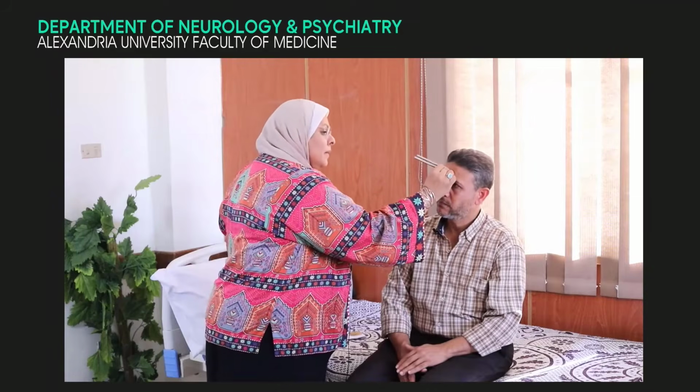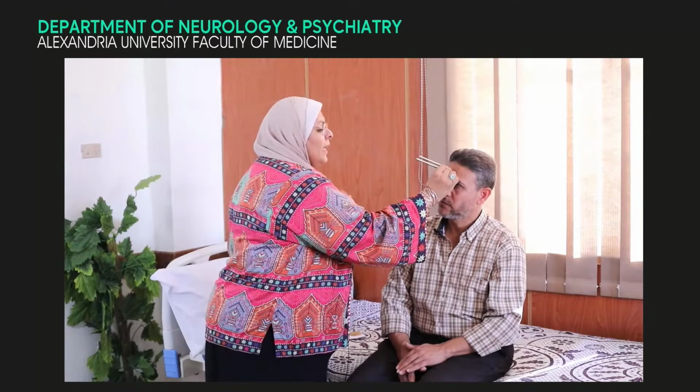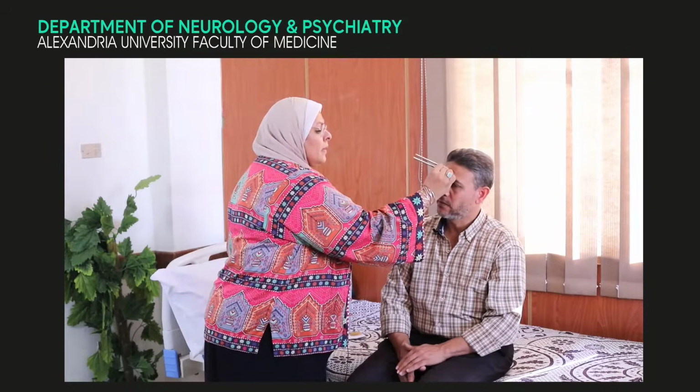The next test will be the Weber test. In the Weber test, I put the vibrating tuning fork in the middle of the forehead. Relax your hand. Do you feel this vibration? Is it on the right the same as the left, or higher on one side? No, the same. It should radiate, the vibration should radiate to both sides equally.